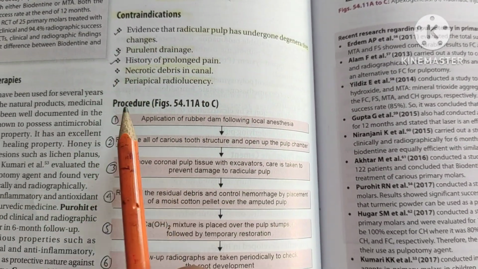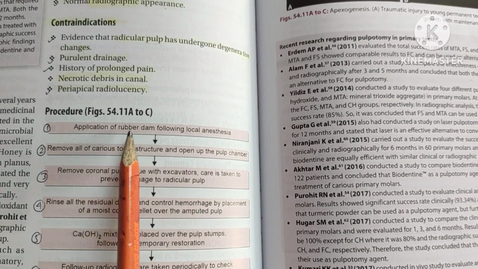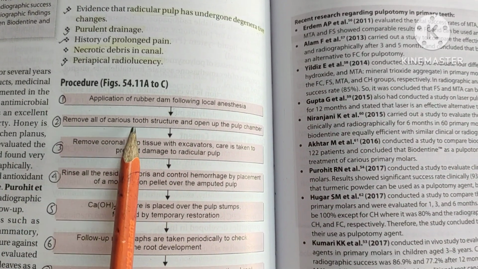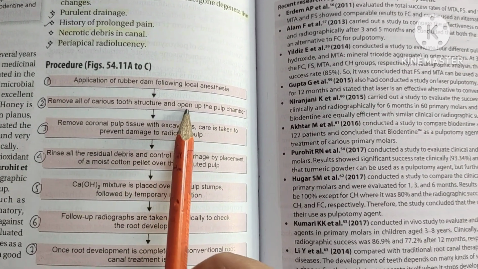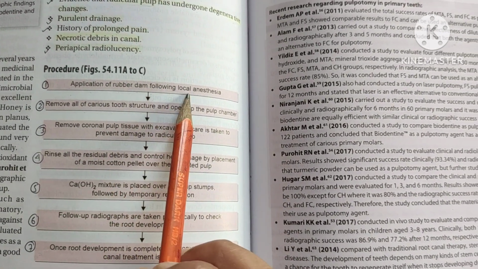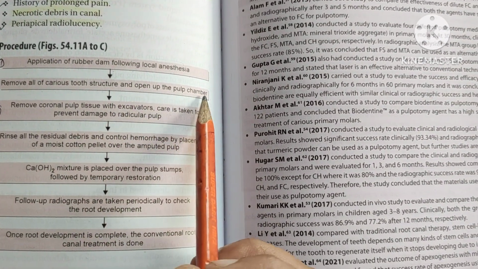So let's begin with the procedure of apexogenesis. First of all, the application of the rubber dam for isolation following local anesthesia, then removal of all carious tooth structure and opening up the pulp chamber.